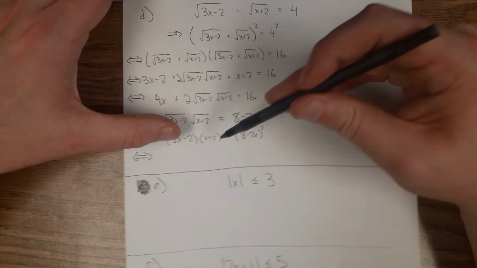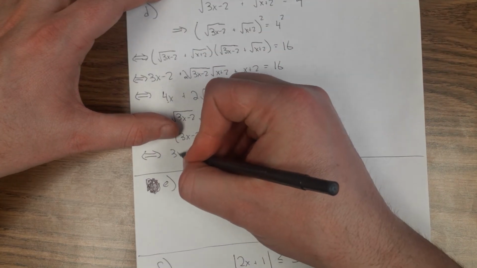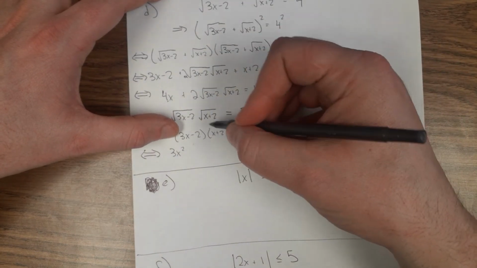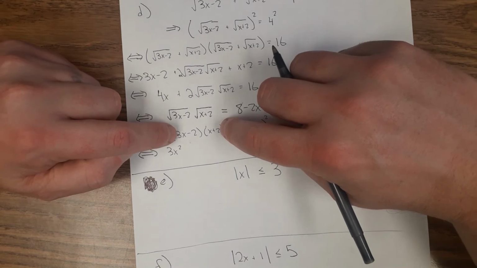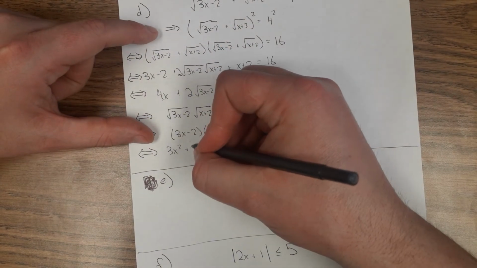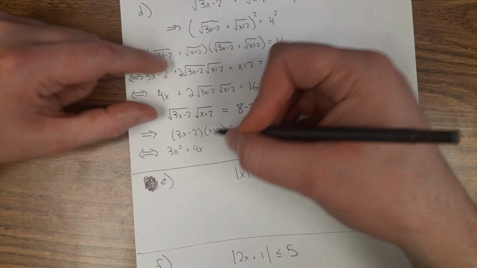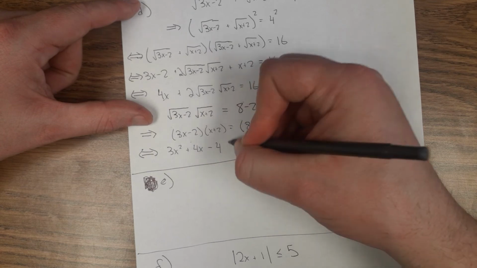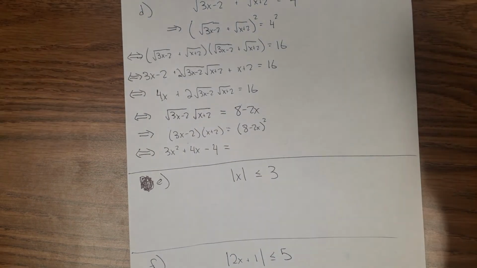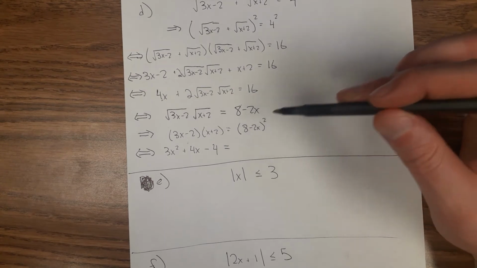Okay, what's next? I multiply this out, so I get a 3x squared. Okay, so this times this would be a 6x, and then this times this would be a minus 2x, so I would have a plus 4x, and then negative 2 times positive 2 would be negative 4. All right, now I square this side out.